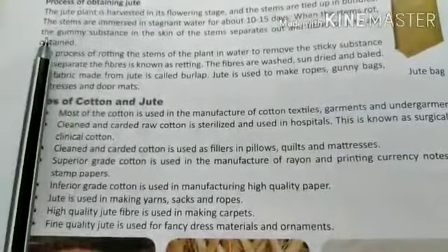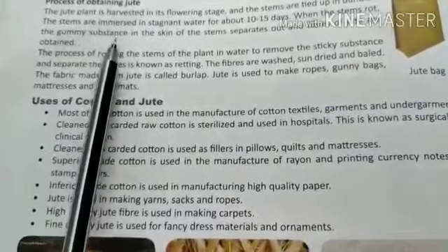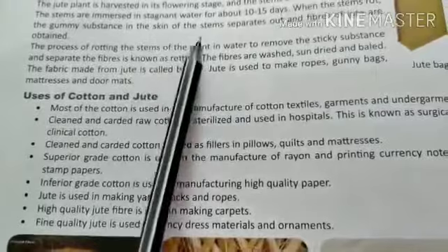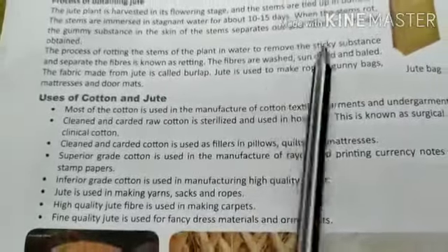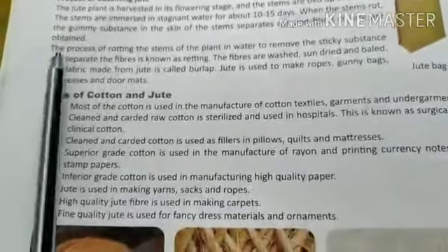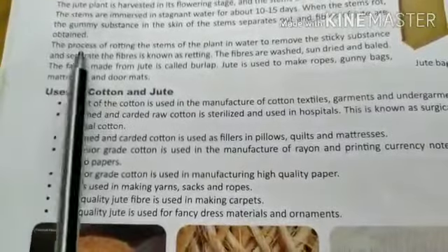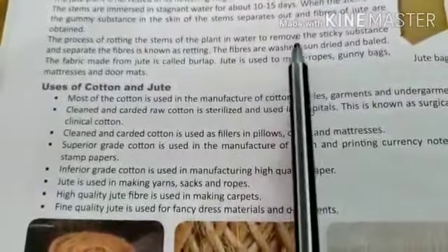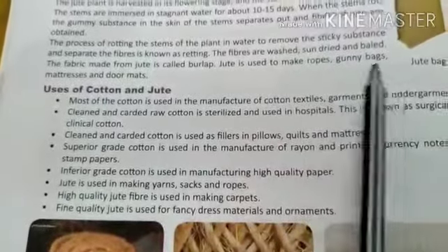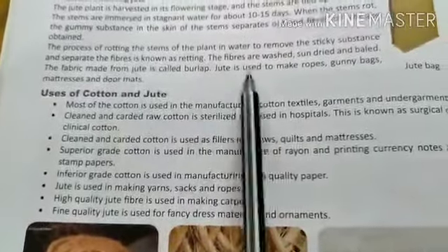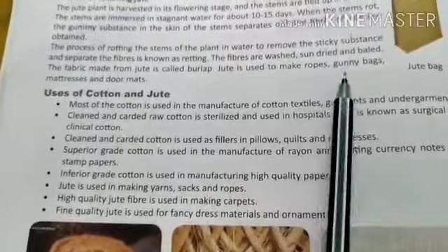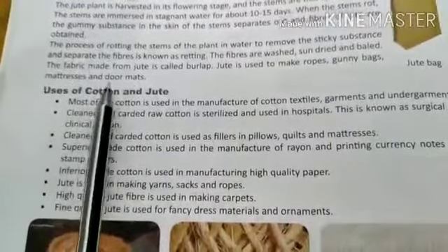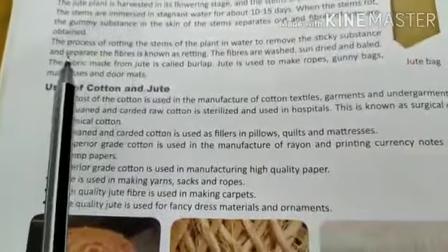As the stem rots, a gummy substance from the skin is separated out, and then the fibers are obtained. After the gummy substance is removed, the fibers are washed, sun dried and baked, and then that fiber can be used to make rope, gunny bags, mattresses and doormats, etc.